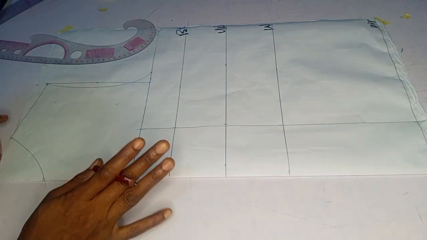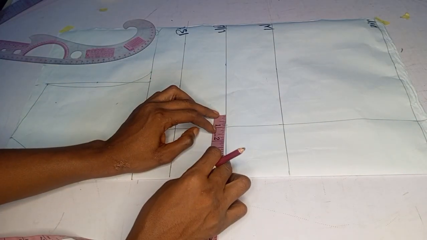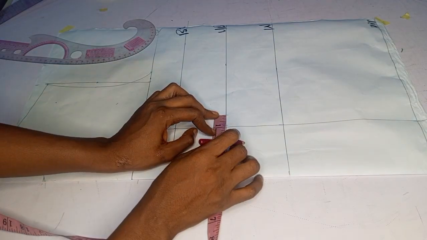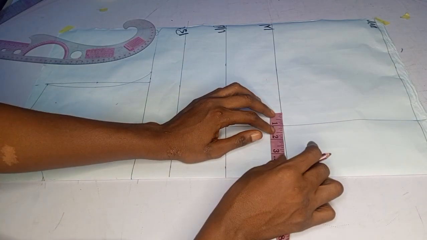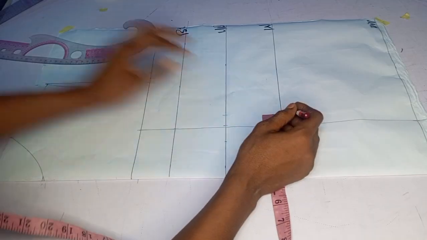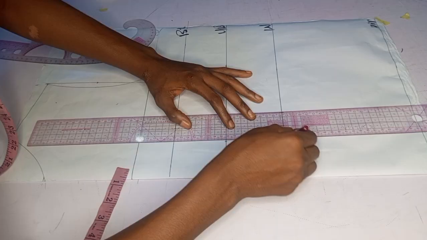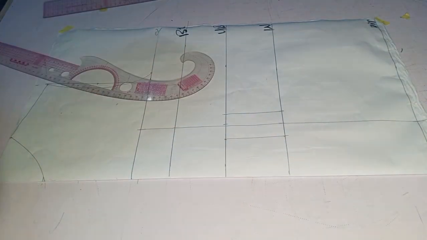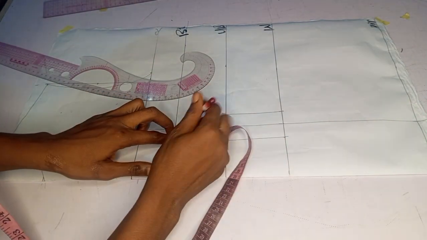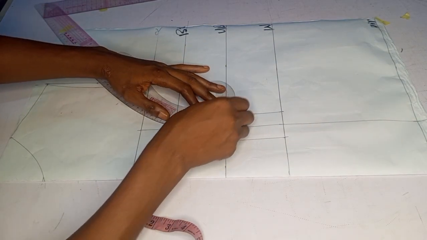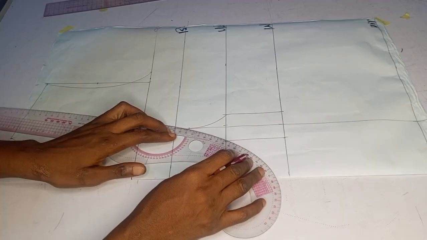So I'll come to the under bust line. I'm going to be marking 1 inch at both sides of this line, but if you're a plus size person, you can mark 1.5 inches on the center front and 2 inch on the other side. I'll mark the 1 inch on the waistline as well and connect the point together like this. Then I'll come down from the bust line by 1 inch here and use my curve rule to just connect them like so.